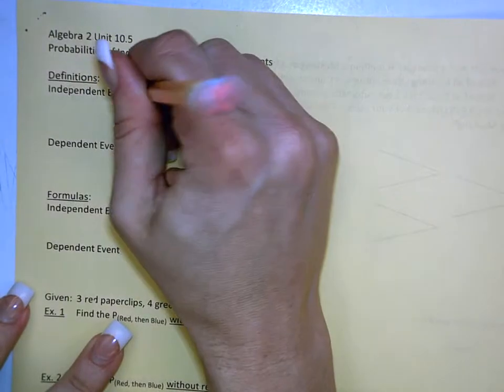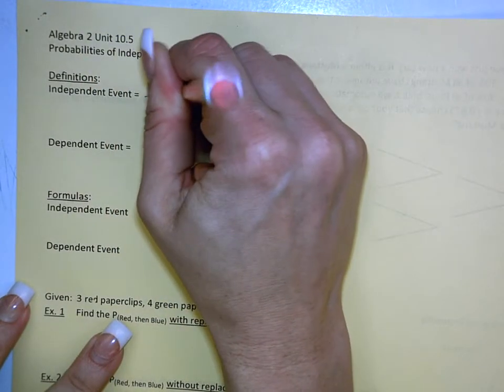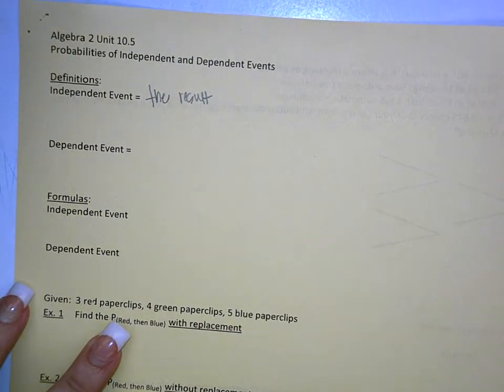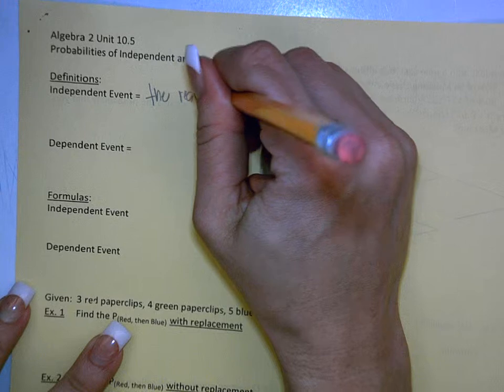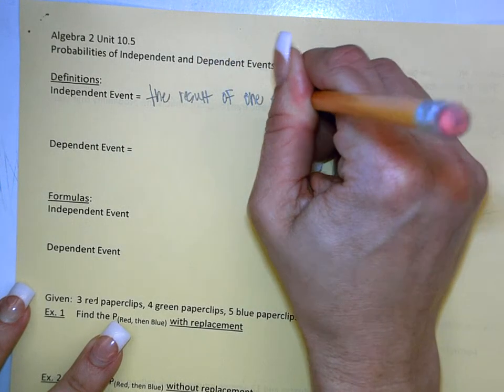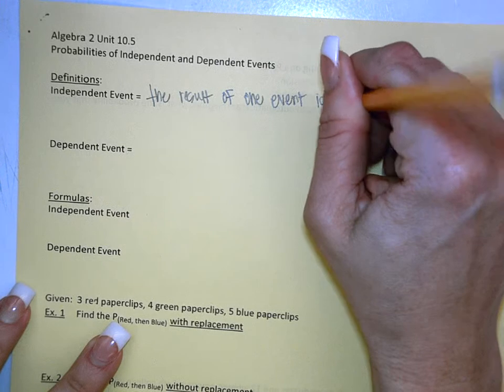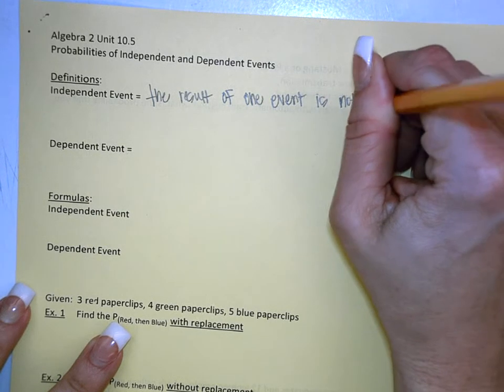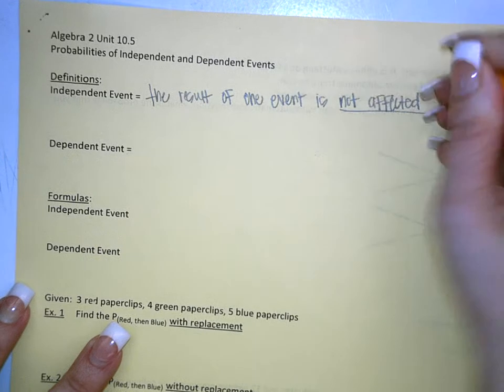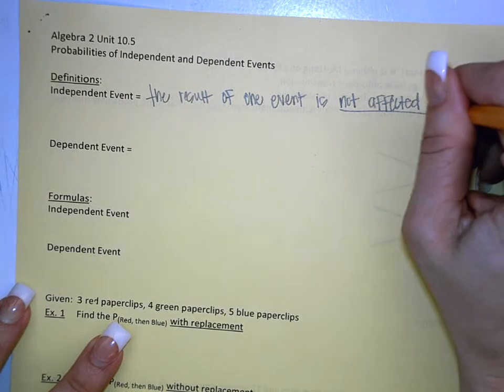Technically, an independent event is when the result of one event is not affected by the result of another.